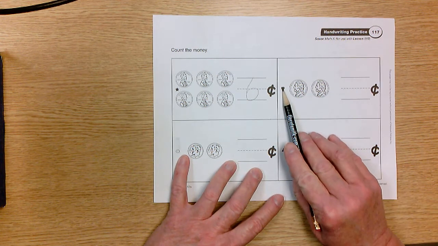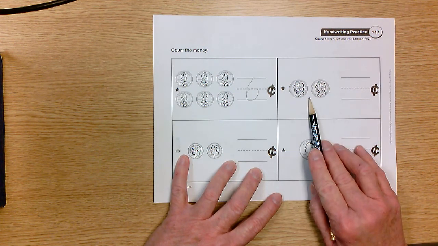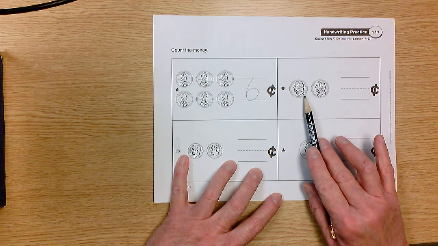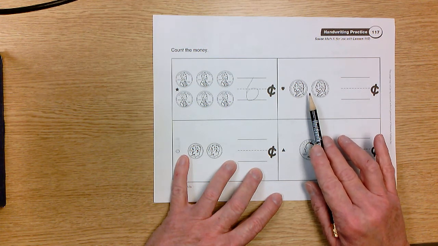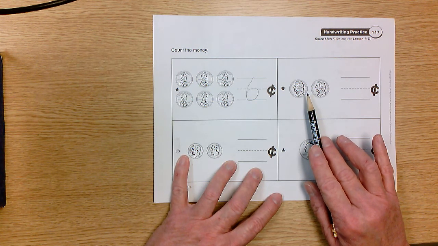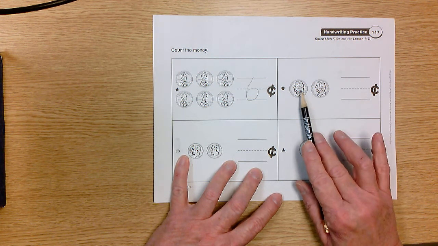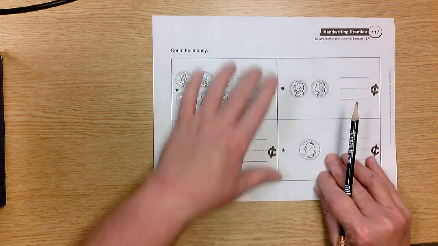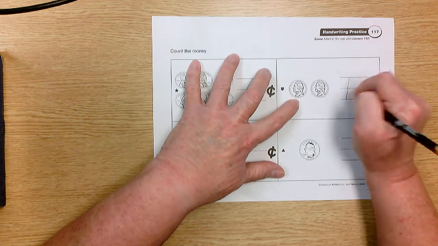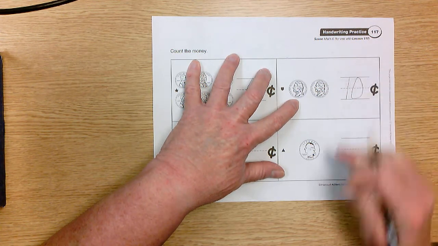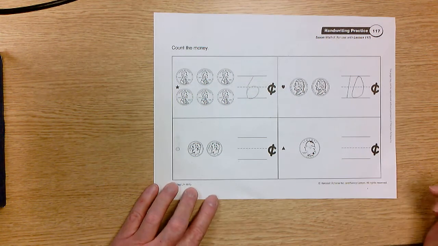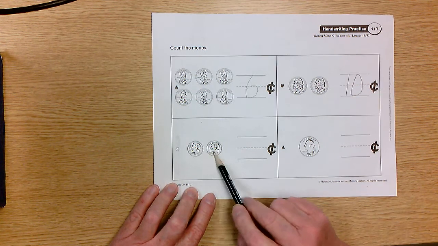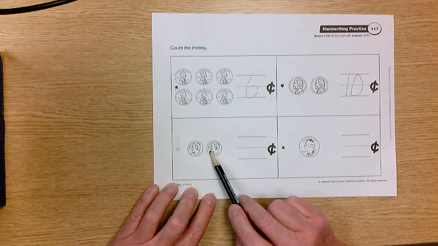Okay, now we're going to do the box with the heart. And what kind of coins are these? Thomas Jefferson. That's right, they're nickels. And when we count nickels, we count by fives. So let's count by fives. 5, 10. One more time. 5, 10. So we have 10 cents in that box.